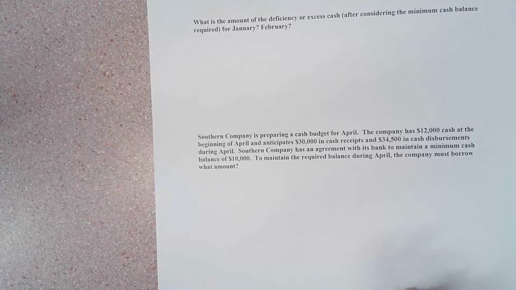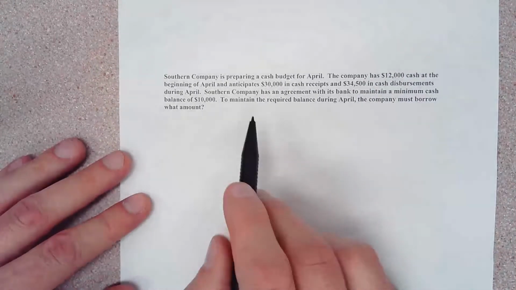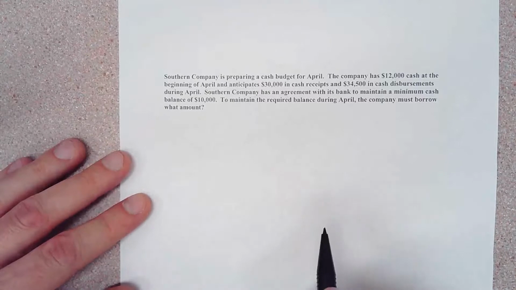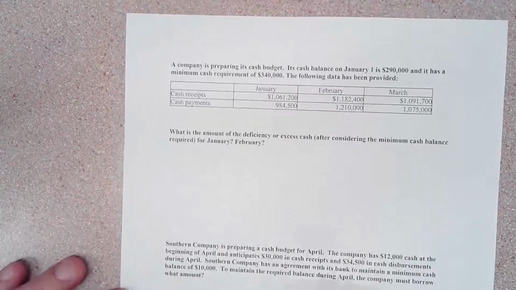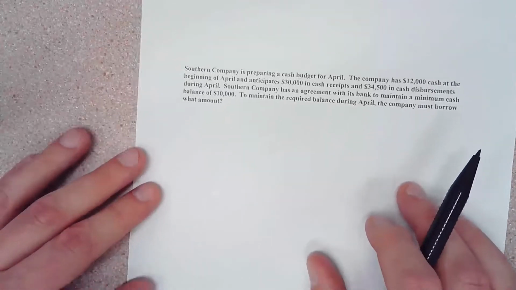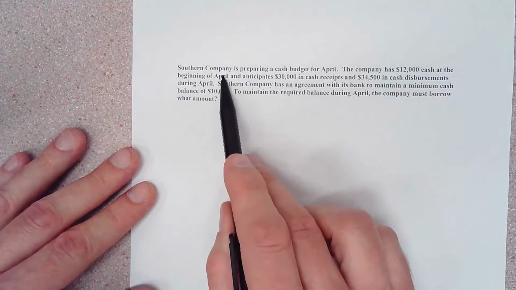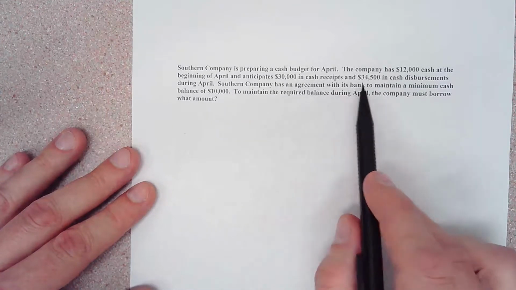Okay, let's see here. Let's go ahead and skip down to this second question, and then we're going to come back up and do this question, because this second question actually shouldn't take as long. It says Southern Company is preparing a cash budget for the month of April.